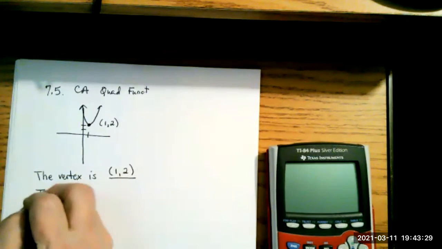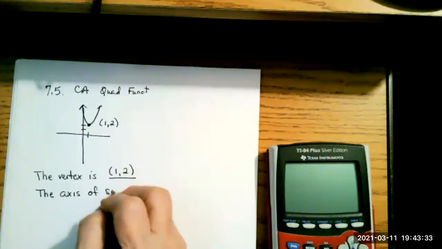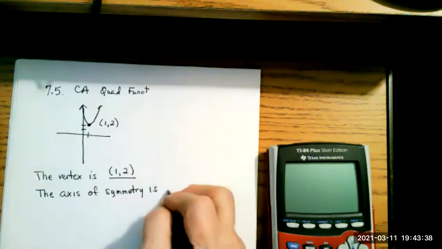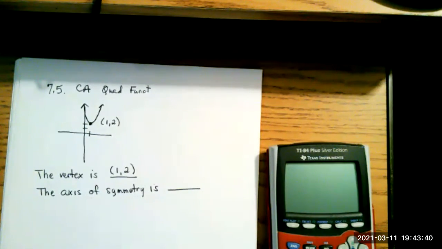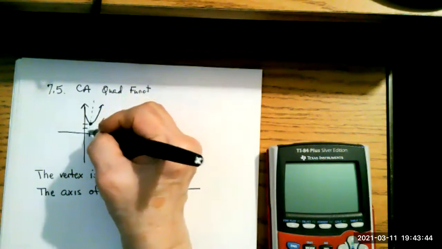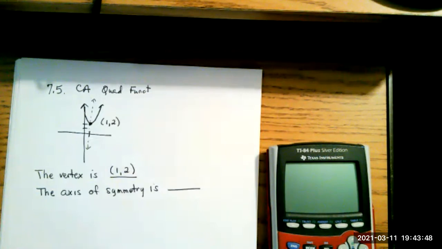Then it says the axis of symmetry is, and it has a blank. That axis of symmetry is that little line that goes right down through the vertex. Does anybody recall from the notes what is that axis of symmetry equation?